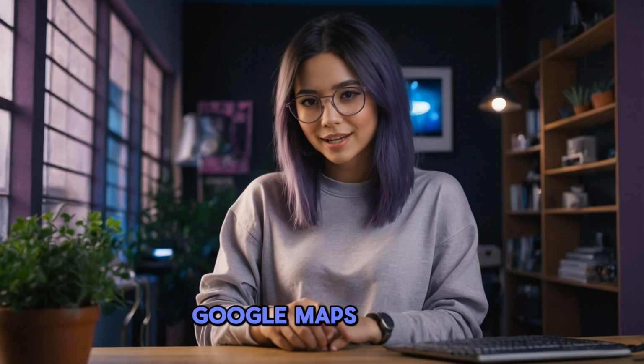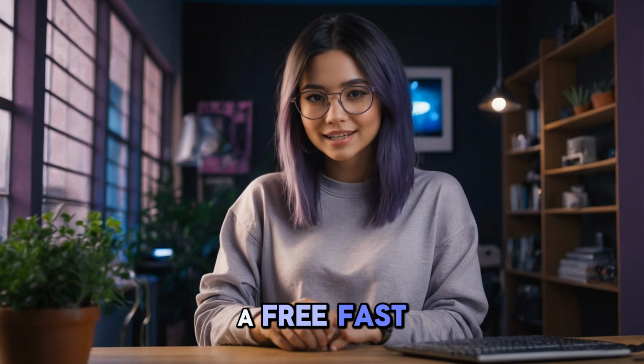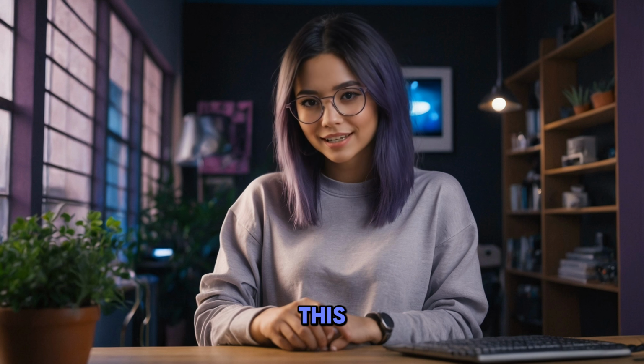You can use Google Maps to find leads. Today, I'm going to walk you through a free, fast, and easy method to scrape Google Maps for unlimited leads. Once you master this, there's no reason why you can't have as many clients as you want.